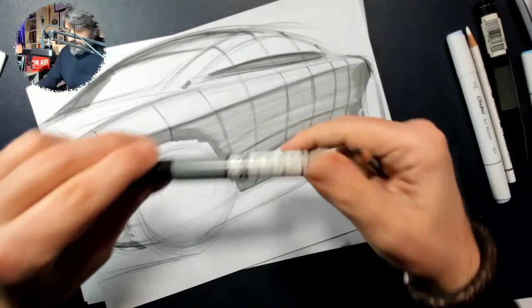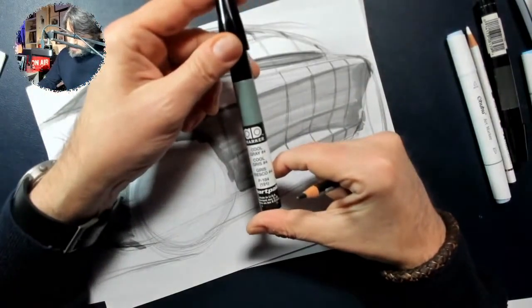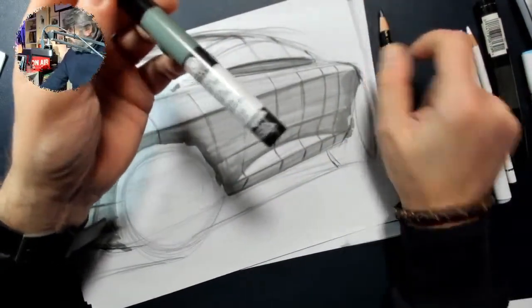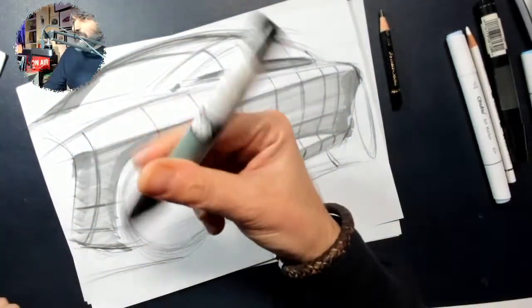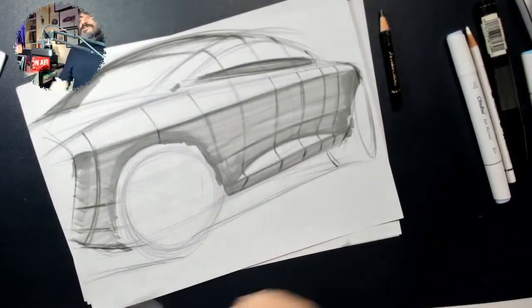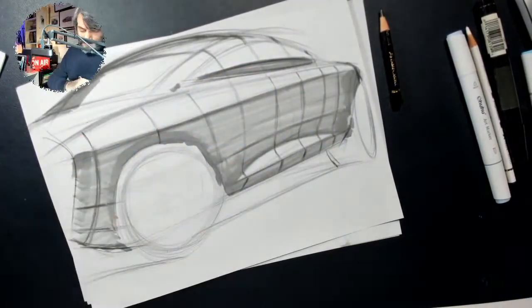Ciao Aurelian, now I'm using AD markers, okay? It's the Chartpak. But I also have the Copic markers. I'm trying to finish those so that I can get rid of them and just use the Copic markers.